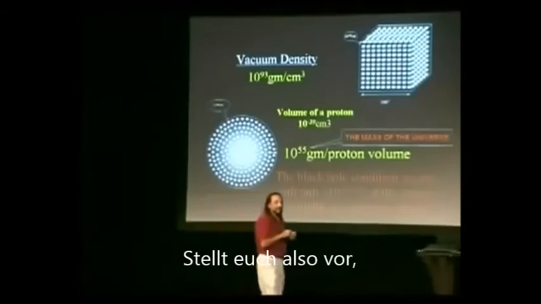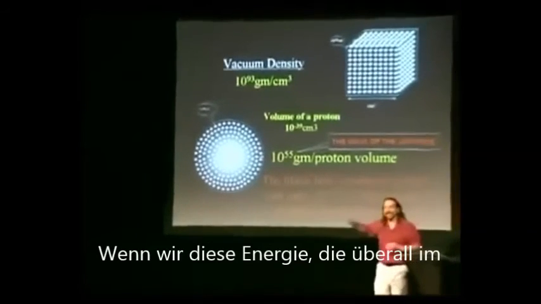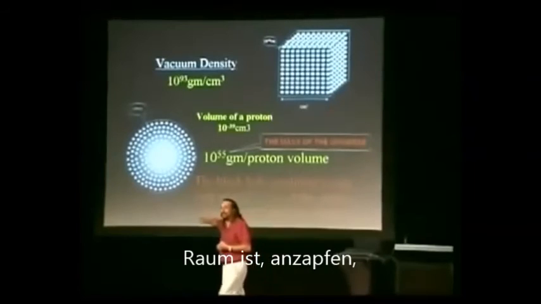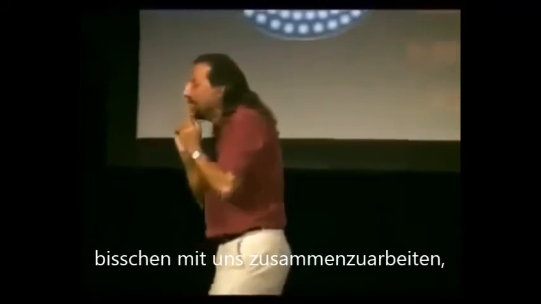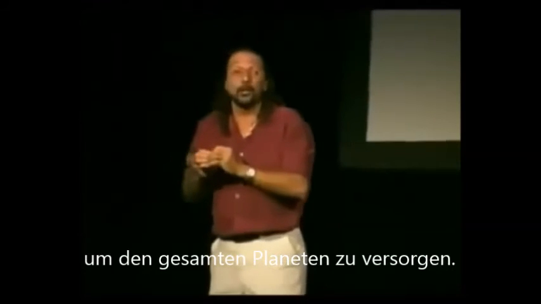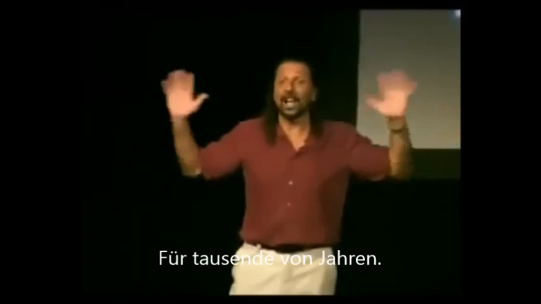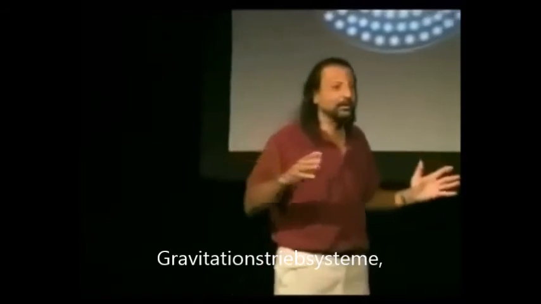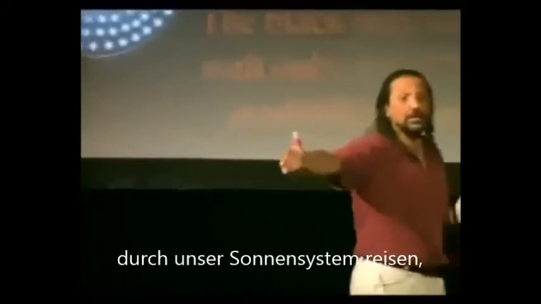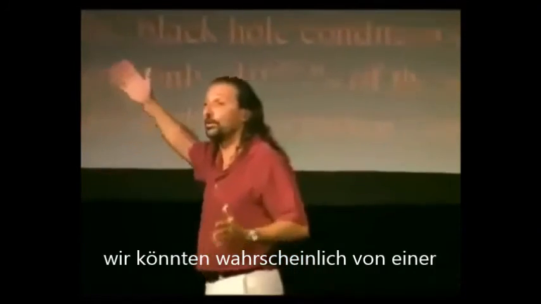You all followed this? So imagine if we tap this energy that's in space everywhere, we don't even need to tap anywhere close to 10 to the minus 39% of it. If we cohere that energy, get it to work with us just a teeny weeny bit, we produce enough power to power a whole planet for thousands and thousands of years. We can produce enough power to create gravitational fields, gravitational drives, travel across our solar system, travel across our galaxy, probably go from one galaxy to another or even one universe to another.